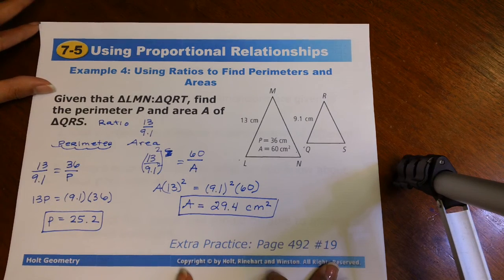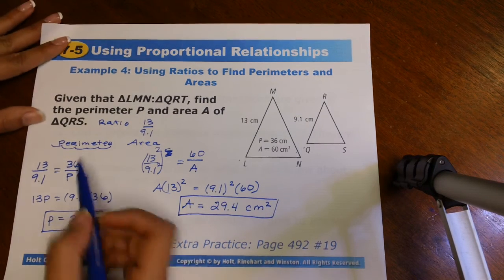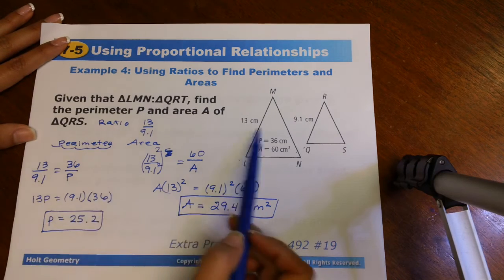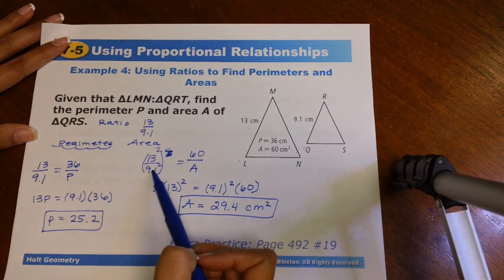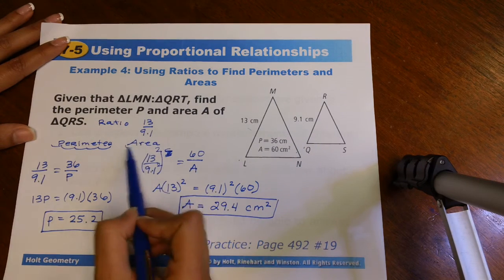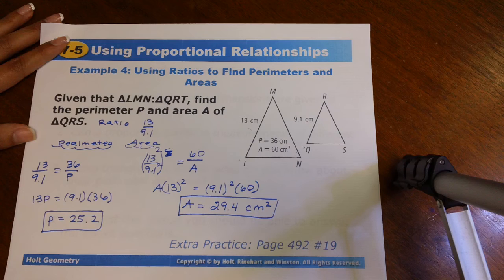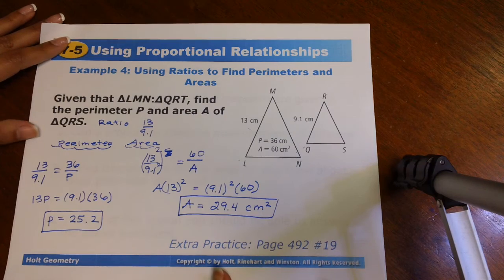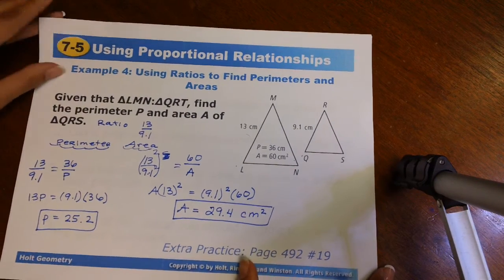So again, the part to remember on this one is that the perimeter has the same ratio as your shapes, and the area is going to have whatever that ratio is squared because it's area, so it's a two-dimensional space. Extra practice can be found on page 492, problem number 19, and again, you can check your answer in the back of the book to make sure that you understand what's going on.